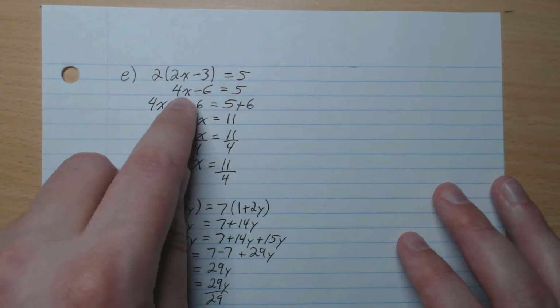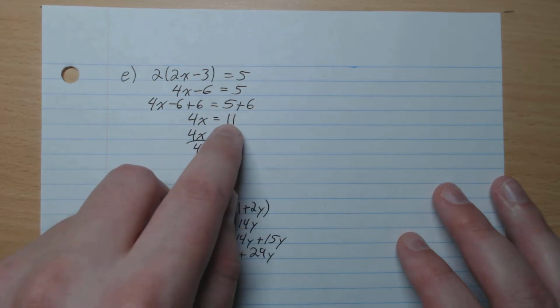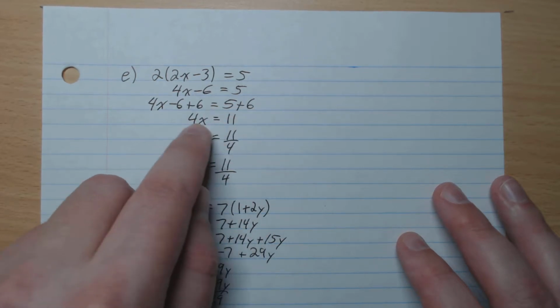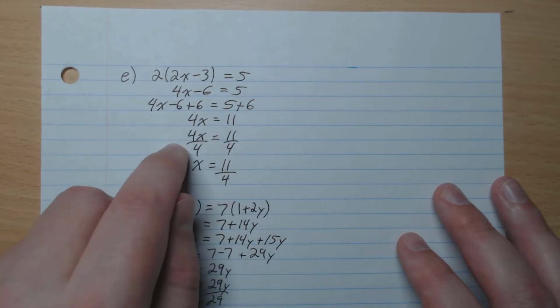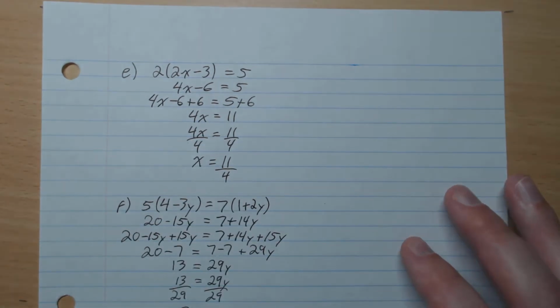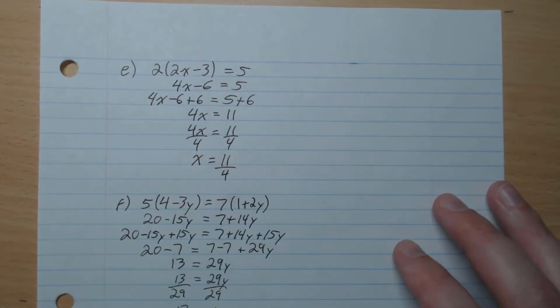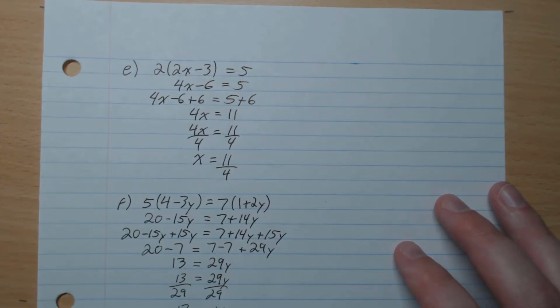So minus 6 plus 6 is gone. What's left is 4x. And 5 plus 6 here is 11. Now we want to get rid of this 4 in front of the x, so we divide by 4 on both sides, cancels out. x equals 11 over 4 is our final answer. And I leave it to you as an exercise to verify that it is a solution to this equation.